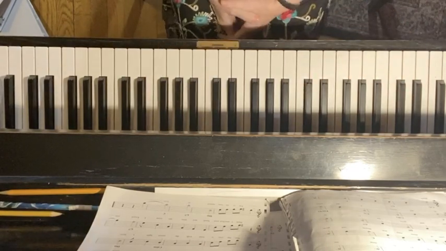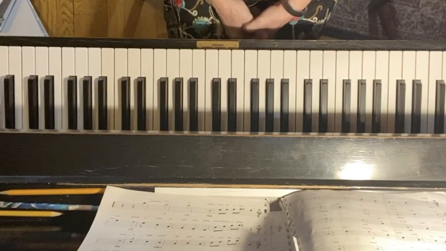Try that. So there's the very beginning of learning how to add.